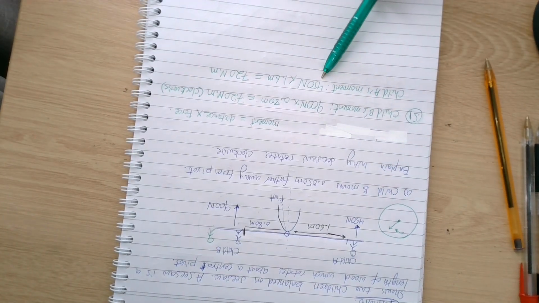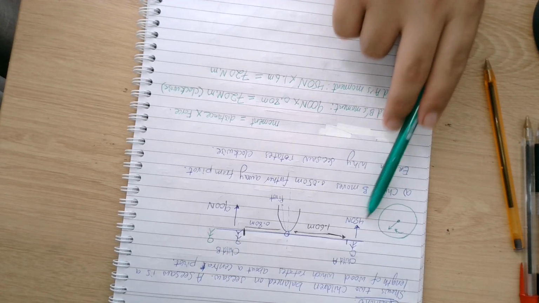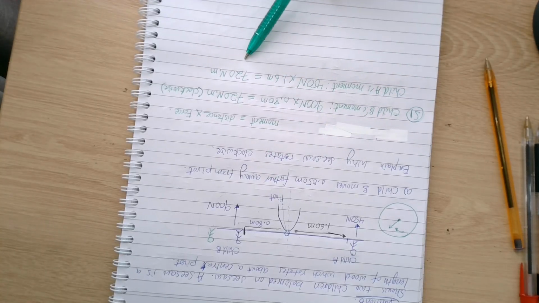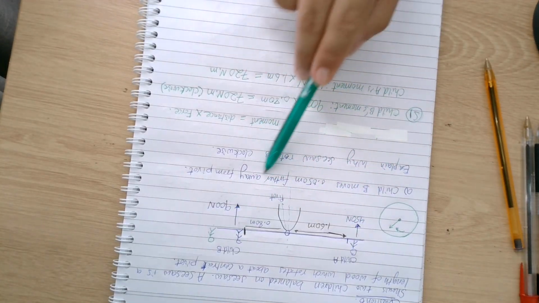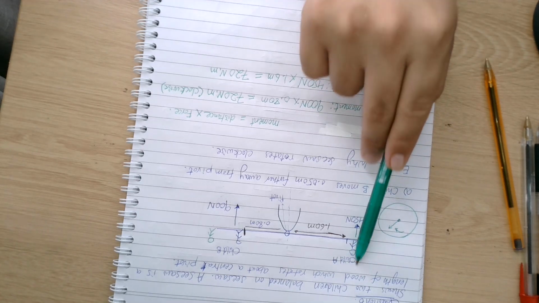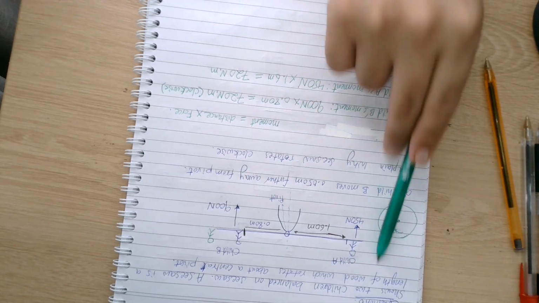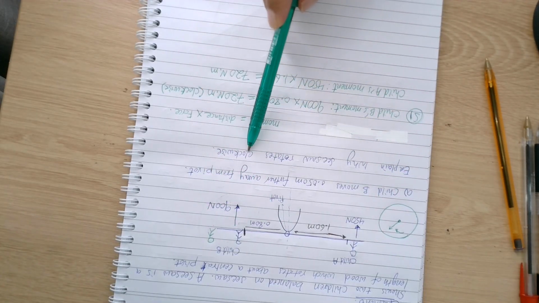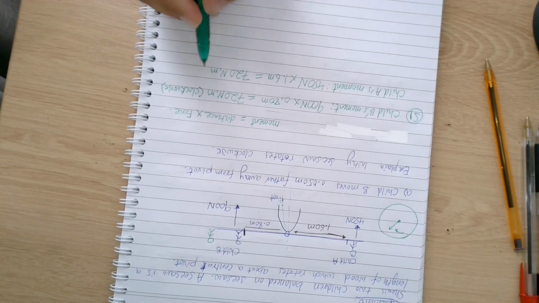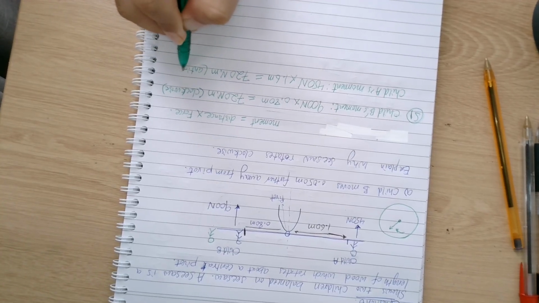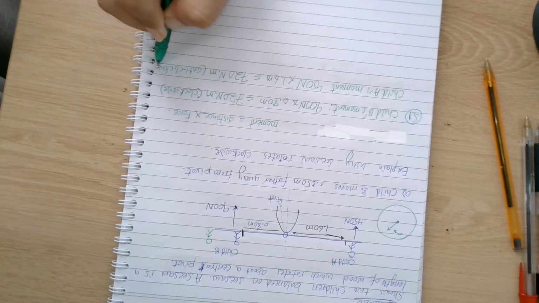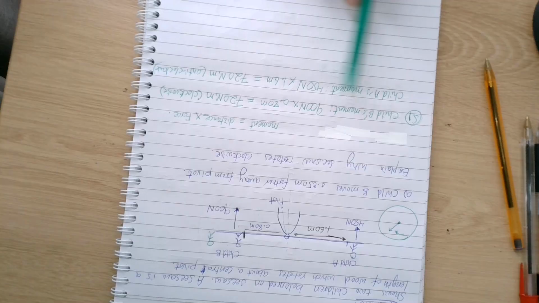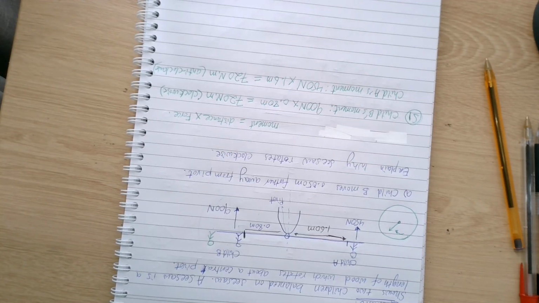While here it is 450 multiplied by 1.6, which is 720. When this moves this way, this goes up, so the movement is anti-clockwise. So the rotation for child A is anti-clockwise, while for child B it's clockwise.